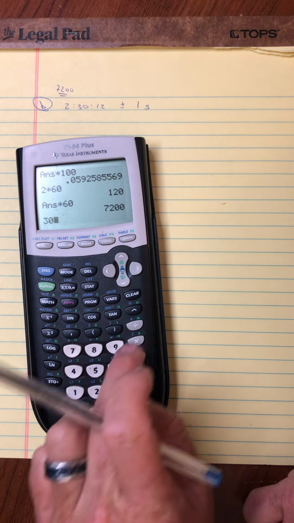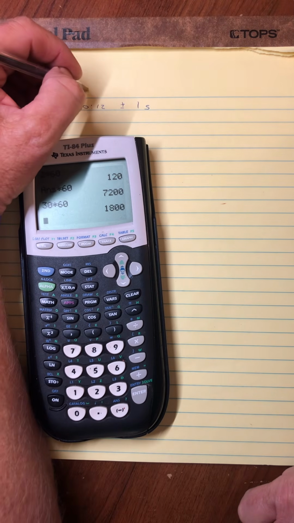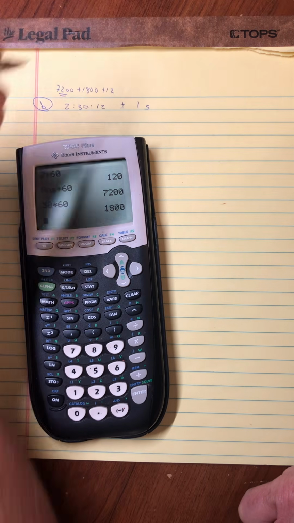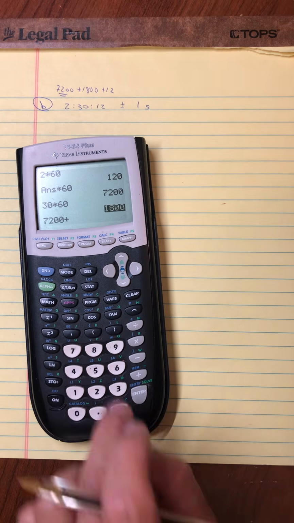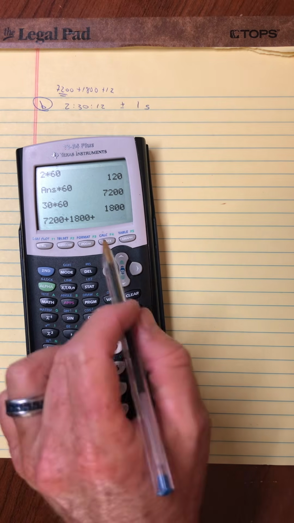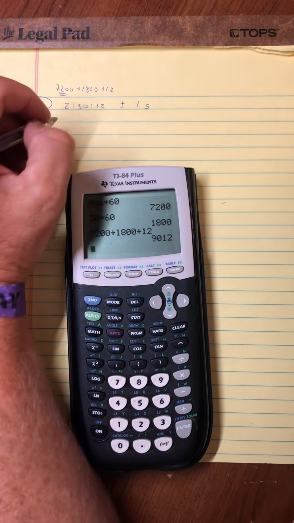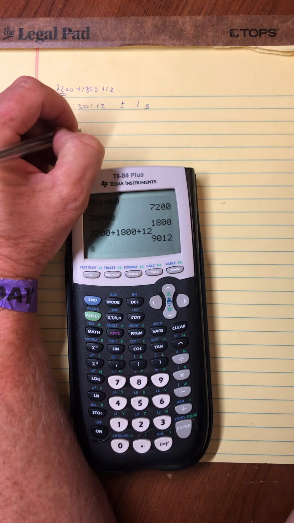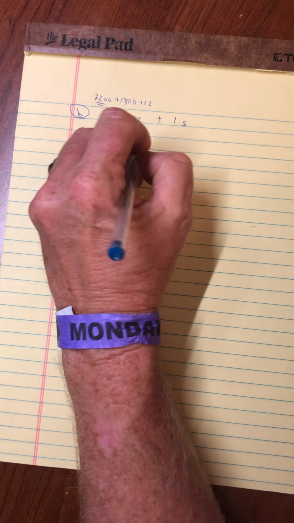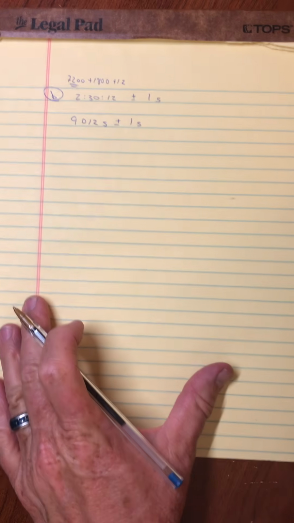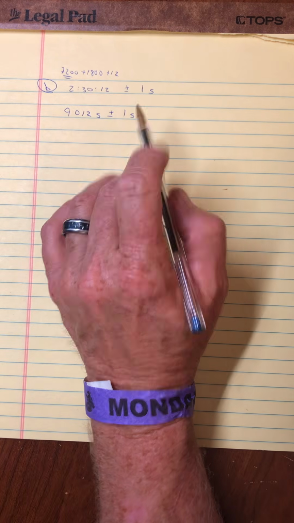Now, the 30 minutes would be 30 times another 60, so that's 1,800 seconds, and then 12. So let me come up here and grab the 7,200. Let me also grab the 1,800, so I can do some copy and paste. And let me add then the 12. And so a better way of writing this is 9,012 seconds plus or minus 1 second. And this is what we'd call the absolute uncertainty. But they're asking for the percentage.